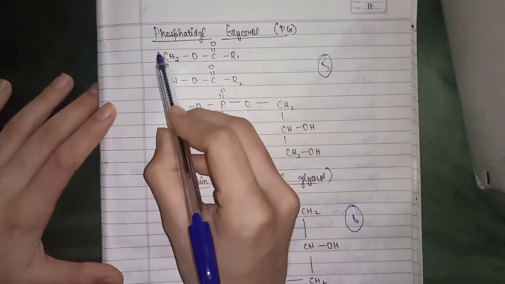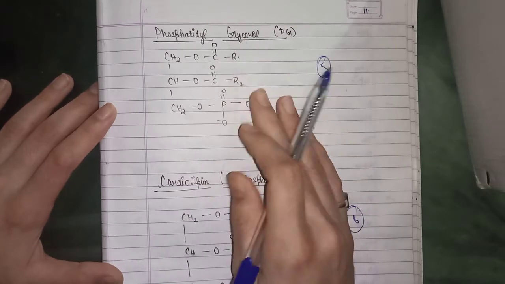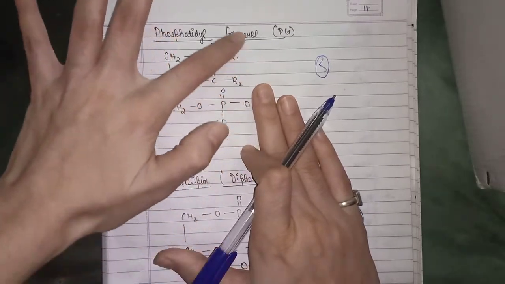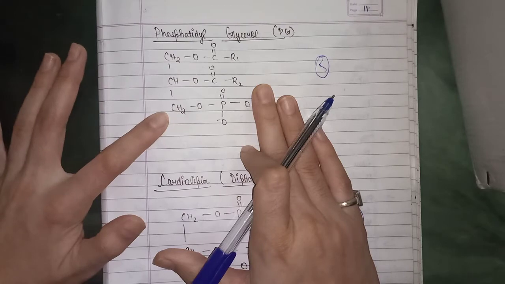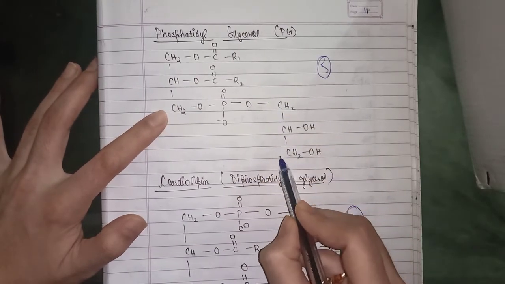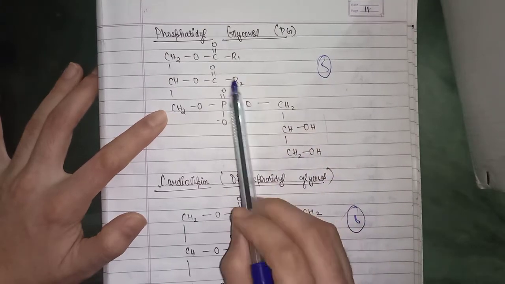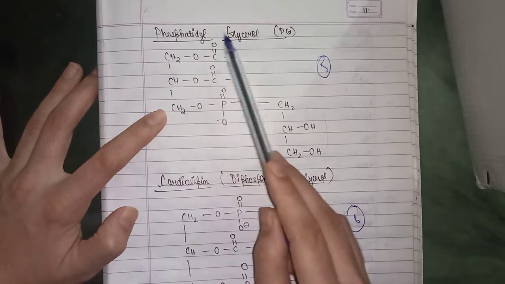Similarly, there is another example, phosphatidylglycerol: this is our phosphatidyl glyceride, and when another glycerol is added on its polar head group, it becomes phosphatidylglycerol.